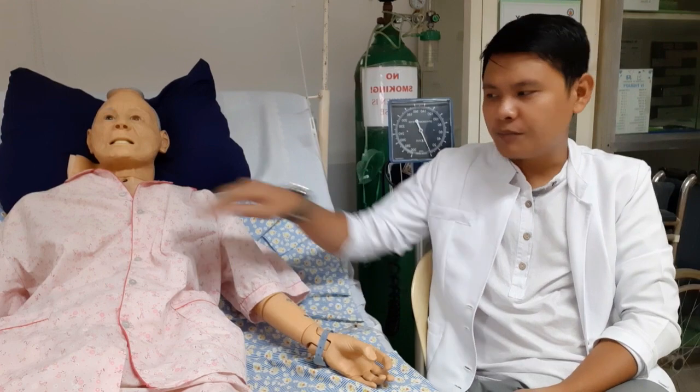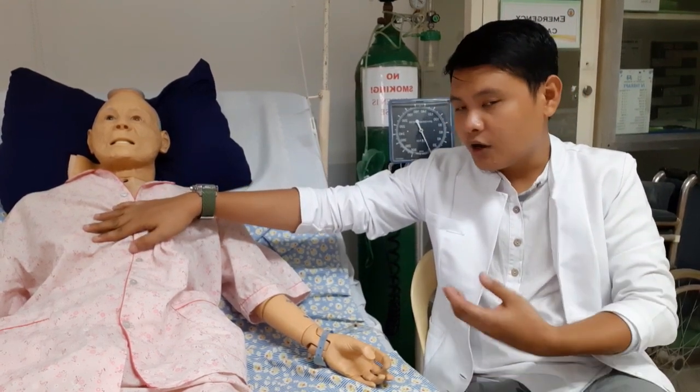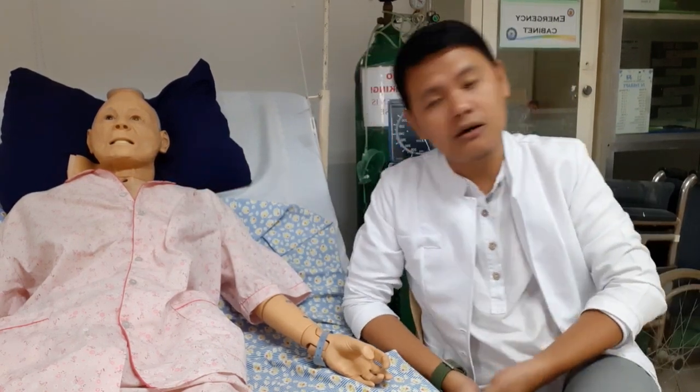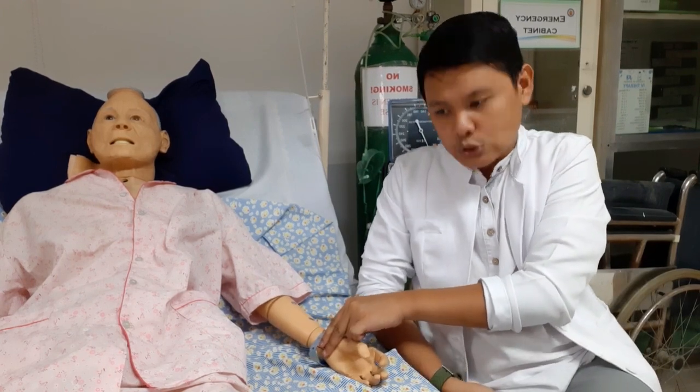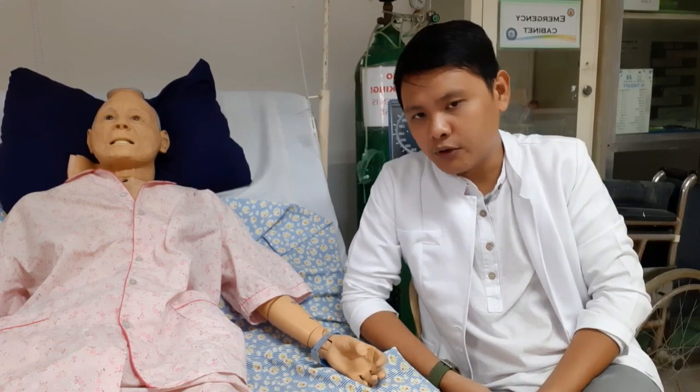Is it appropriate to take the patient's pulse here? It's not really that appropriate. It's kind of awkward. So we go to the most accessible, which is the radial pulse. What if there is none? Then you have to look. There are actually 9 pulse points, so you assess there. Okay?